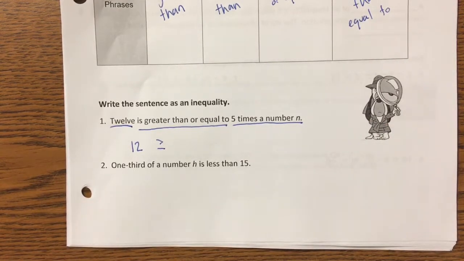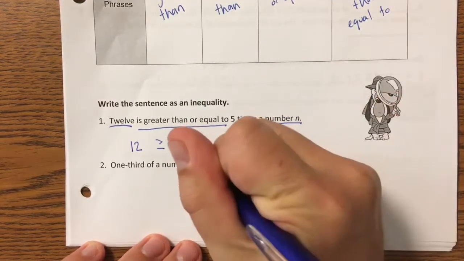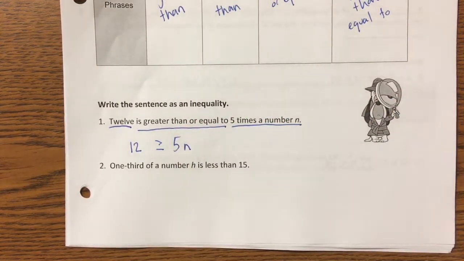Don't write like 5 cross n or 5 dot n. Whenever you're multiplying a number by a variable, you typically just don't write the operation in between, and it's implied to be multiplication. So you just write 5n. That'd be good. Okay.